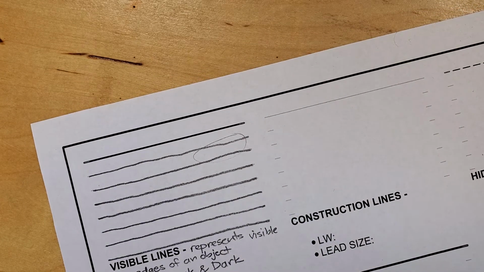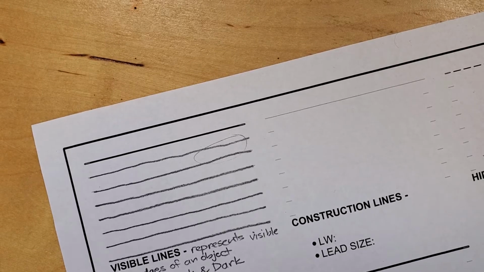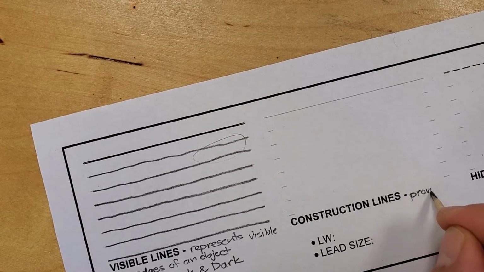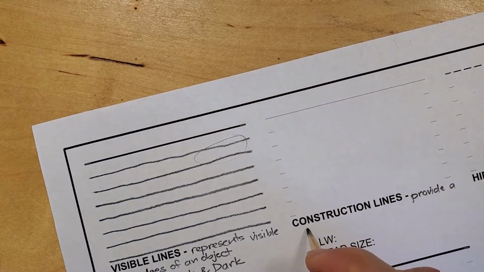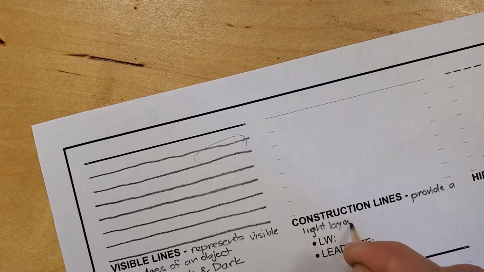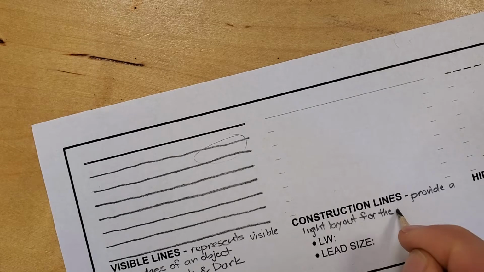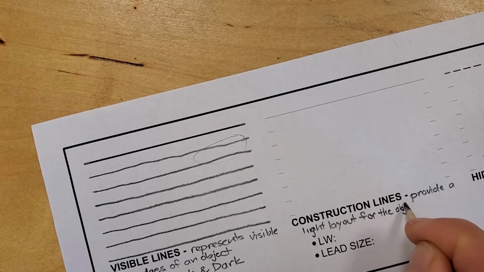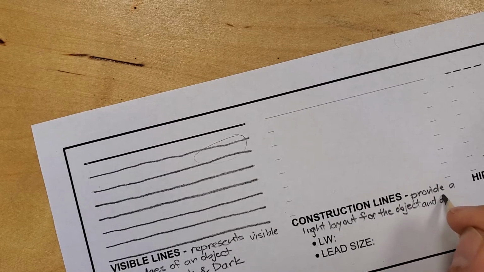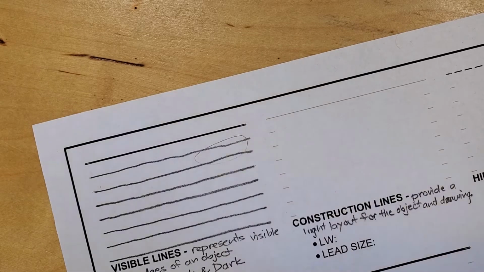The next line type is called a construction line. Construction lines provide a light layout for the object and drawing. So we'll write that down: provide a light layout for the object. The object is the thing that we're trying to draw, and the drawing as a whole. Hopefully you can read that okay.